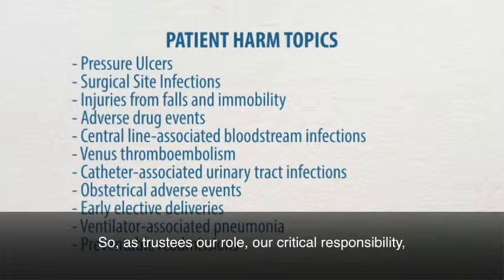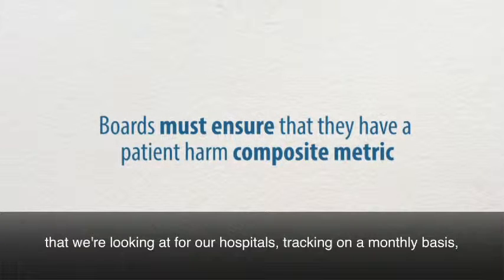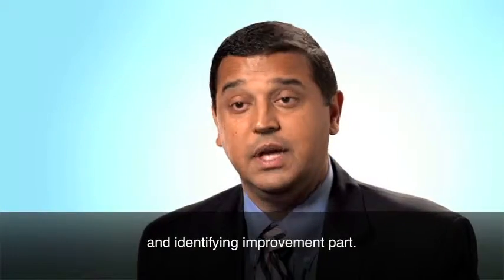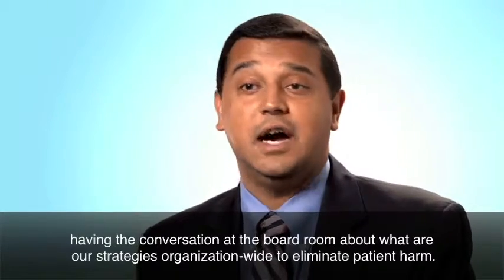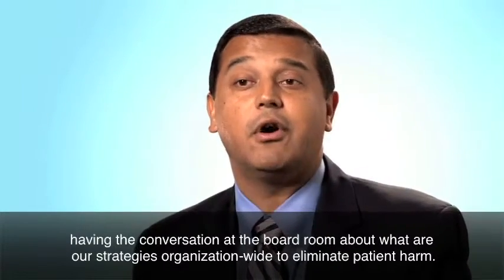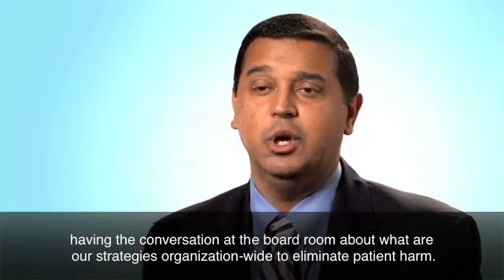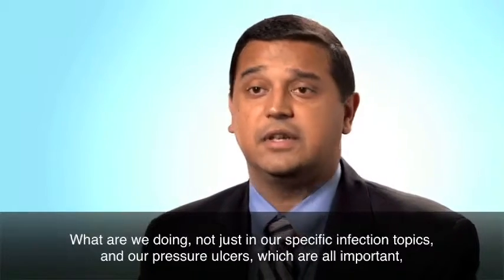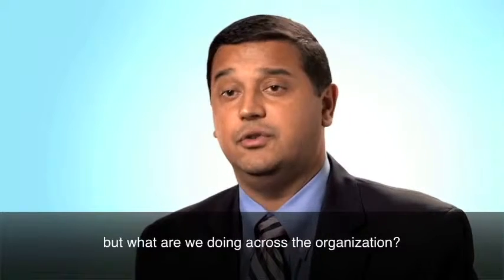Those are examples of how you aggregate to get to a patient harm composite. So as trustees, our critical responsibility is to ensure that we have a patient harm composite metric that we're looking at for our hospitals, tracking on a monthly basis and identifying improvement opportunities. The second, related to not just measuring, not just tracking, is having the conversation in the boardroom about what our strategies are organization-wide to eliminate patient harm. What are we doing, not just in our specific infection topics and our pressure ulcers, which are all important, but what are we doing across the organization?